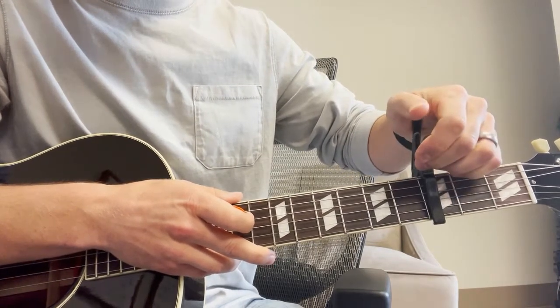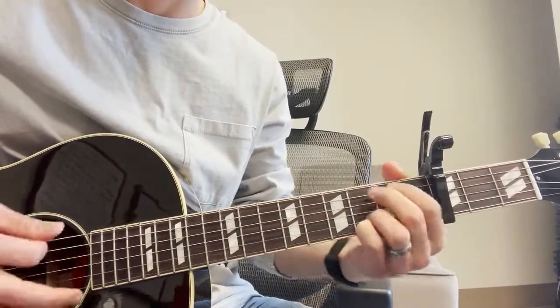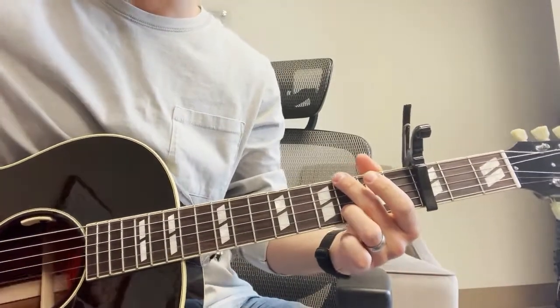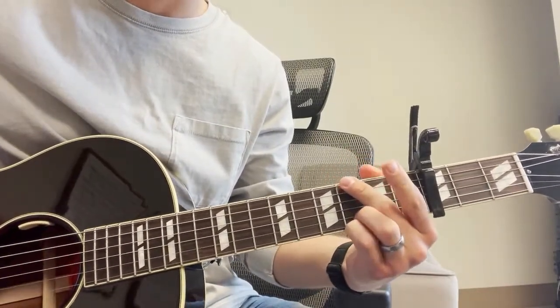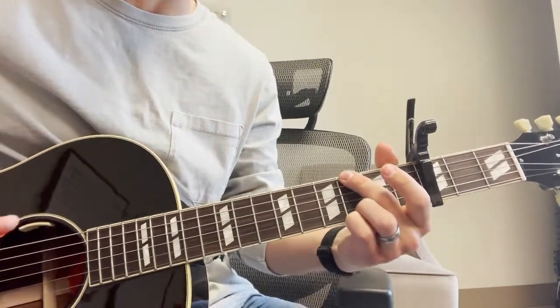So if I put my capo on the 3rd fret and I still play in these G shapes, 1, 2, 3, 4, 5, 6, 7, then I am now playing in the key of B flat, but just using these G shapes, right?